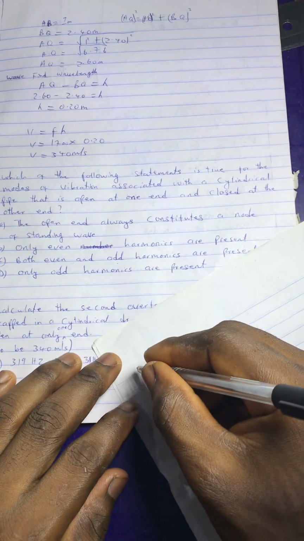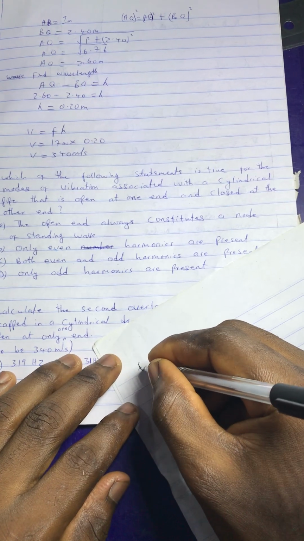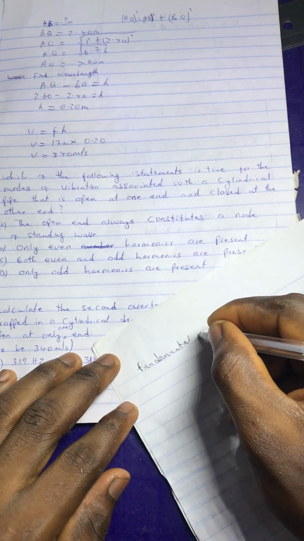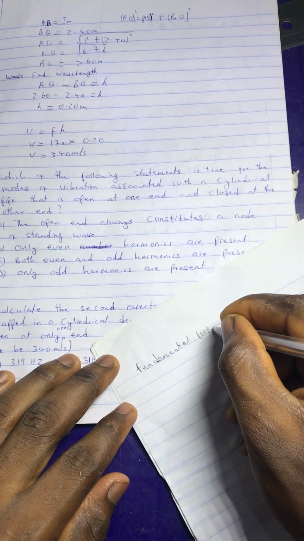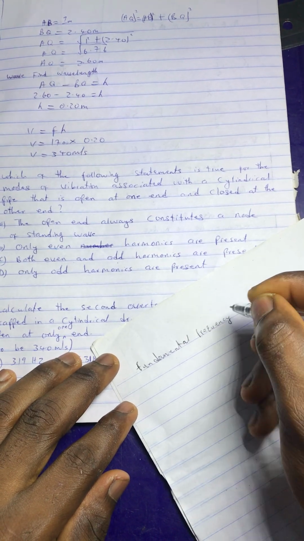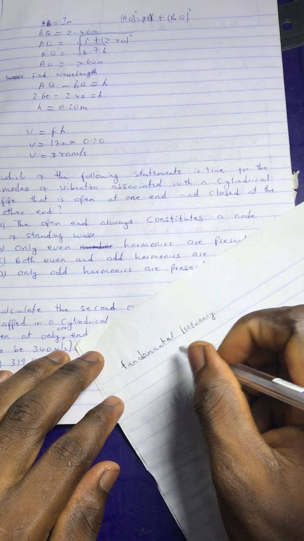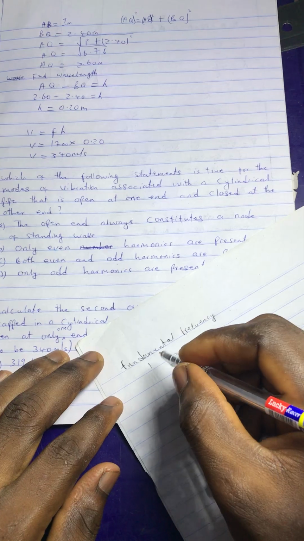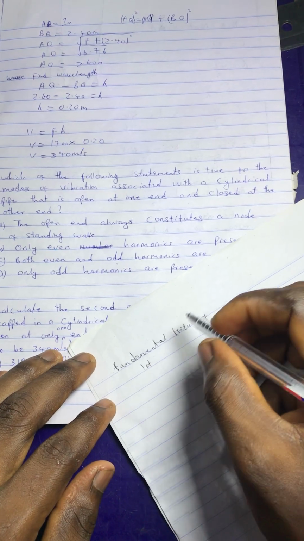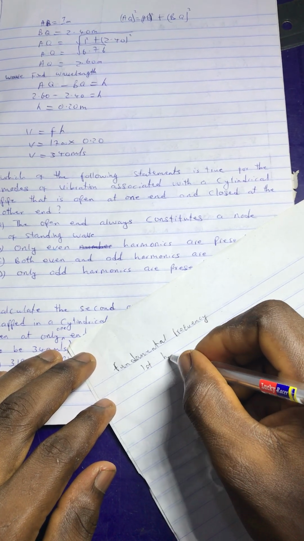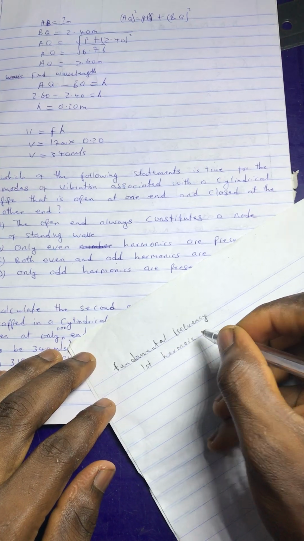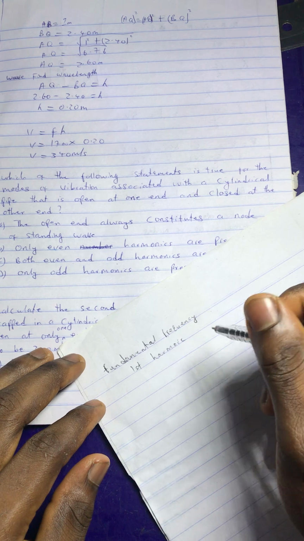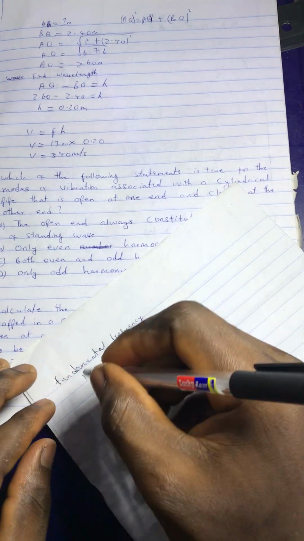The first one is your fundamental frequency, which is actually your first harmonic.